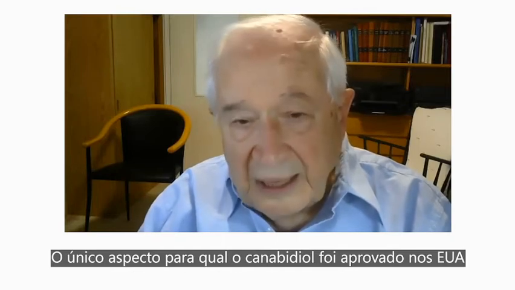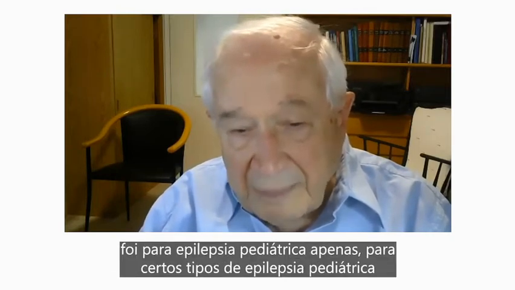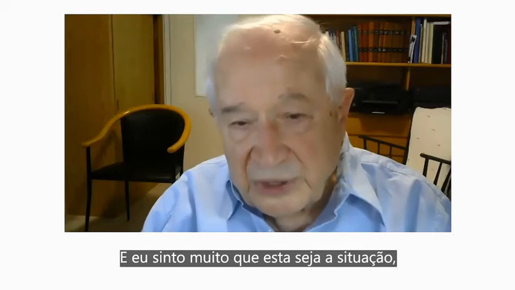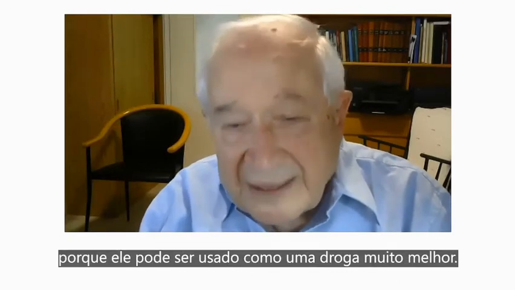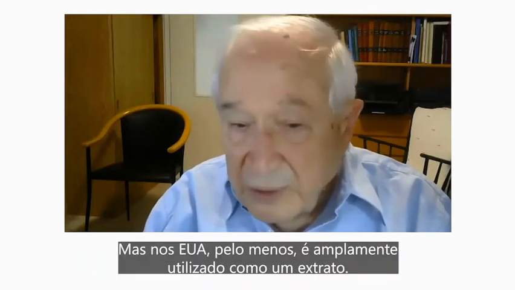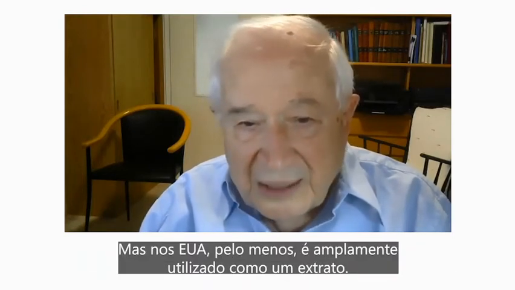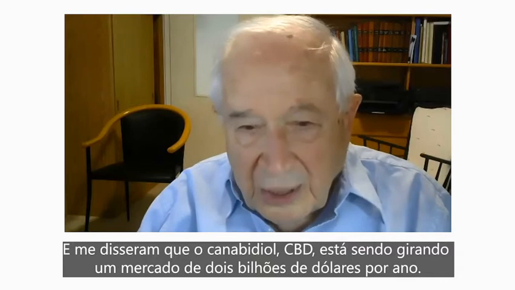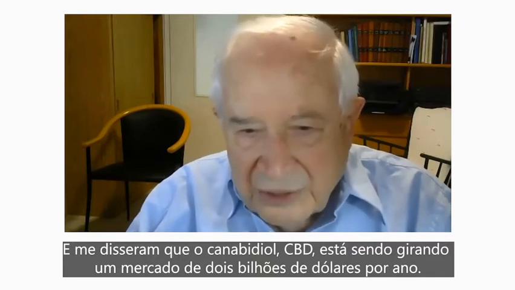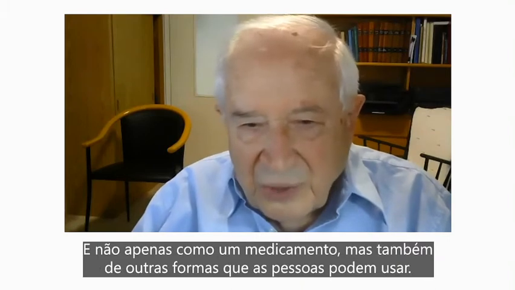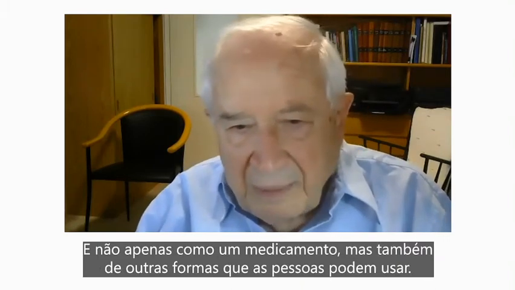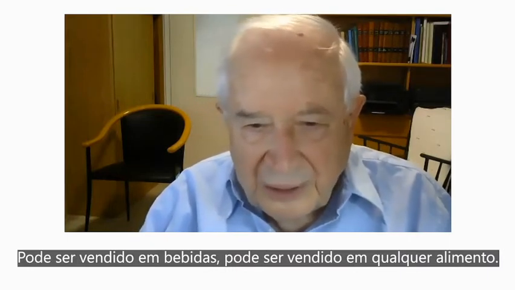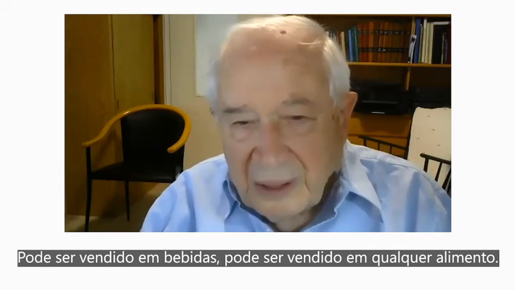Cannabidiol has been approved in the US only for certain types of pediatric epilepsy. It is really sorry that this is the situation, because it can be used as a much better drug. But in the US, at least, it is widely used as an extract. And I've been told that cannabidiol, CBD, is being sold to the extent of $2 billion a year, not only as a drug, but also in whatever people can use. It can be sold in drinks. It can be sold in any other food. This is not the way to do it.